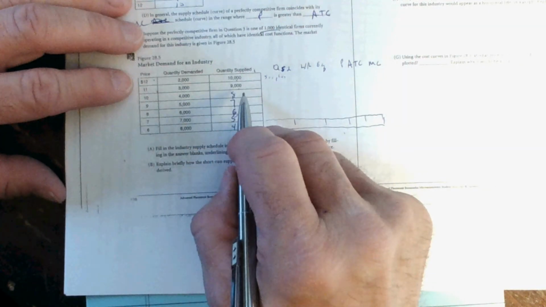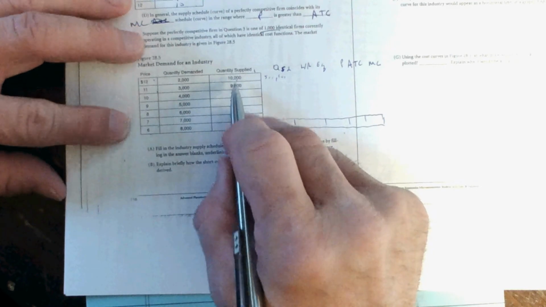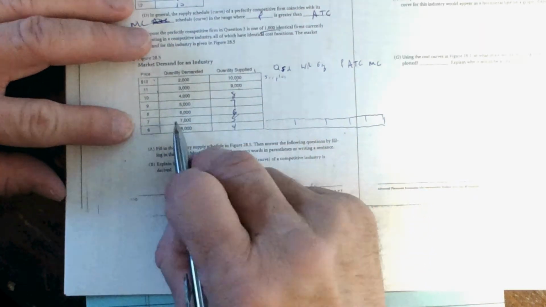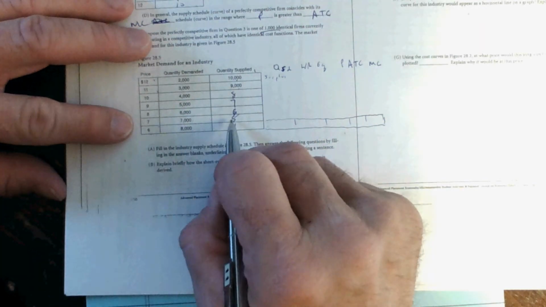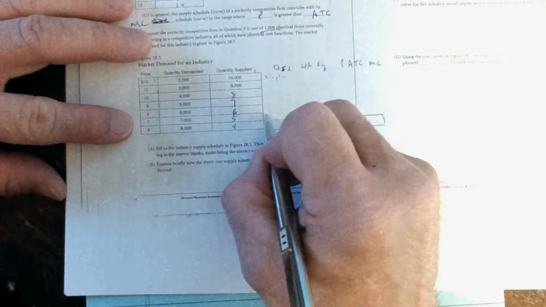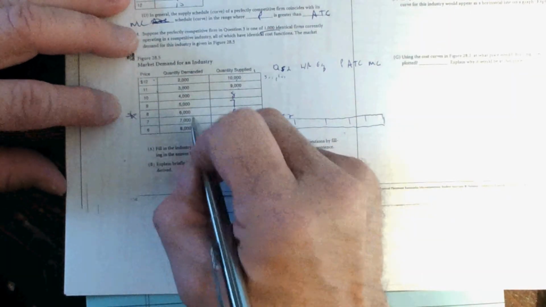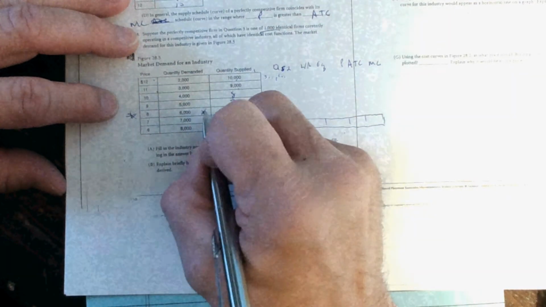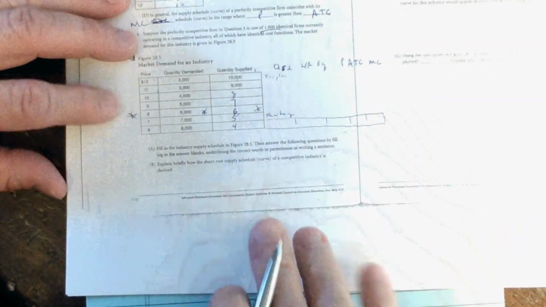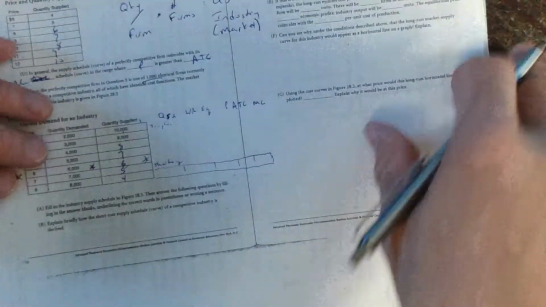Supply is a positive relationship, as price fell, quantity supplied fell. So here we have a shortage. There's 2,000 more. The equilibrium will prevail here. At $8, there will be 6,000 demanded and 6,000 supplied.